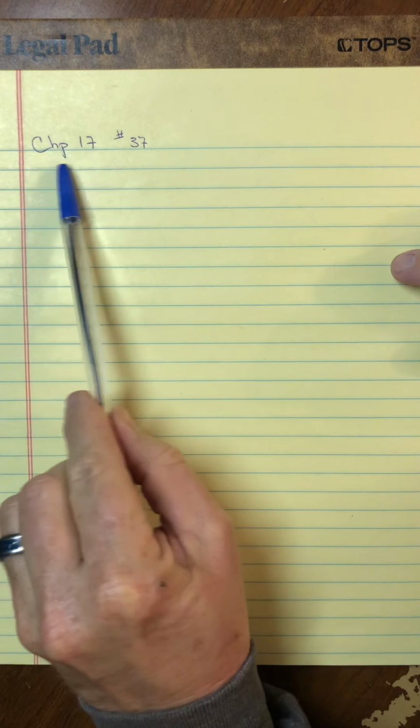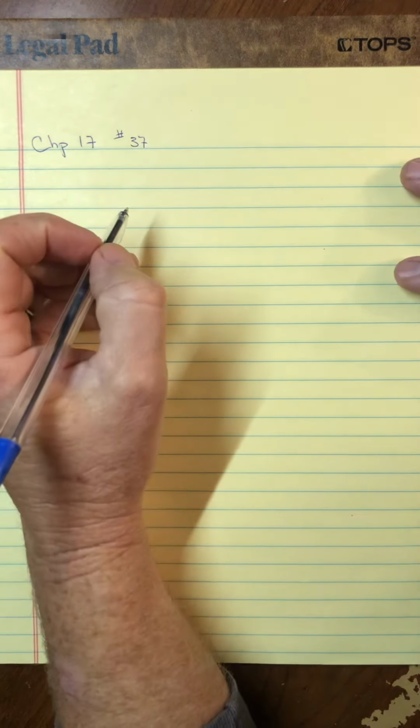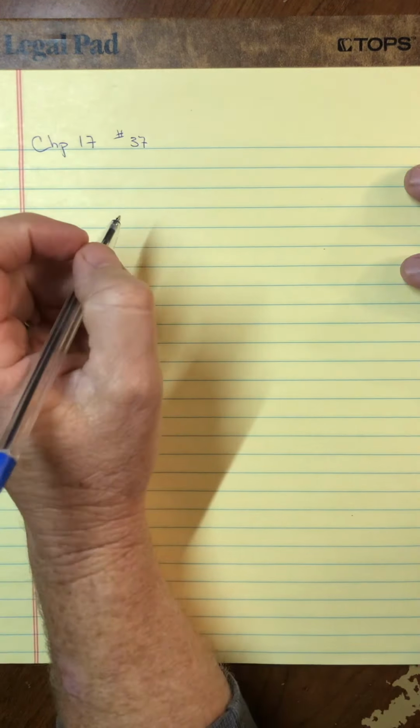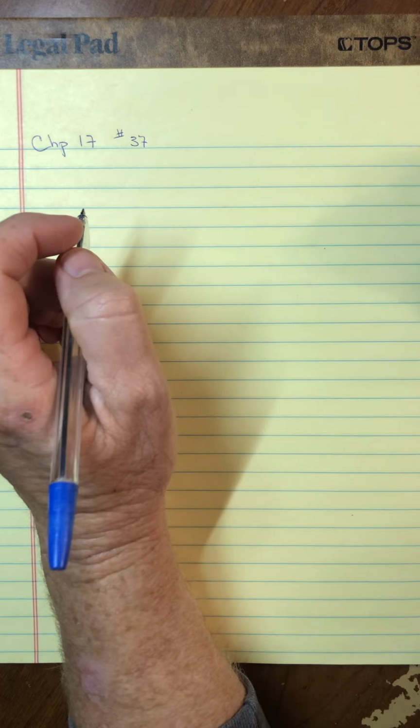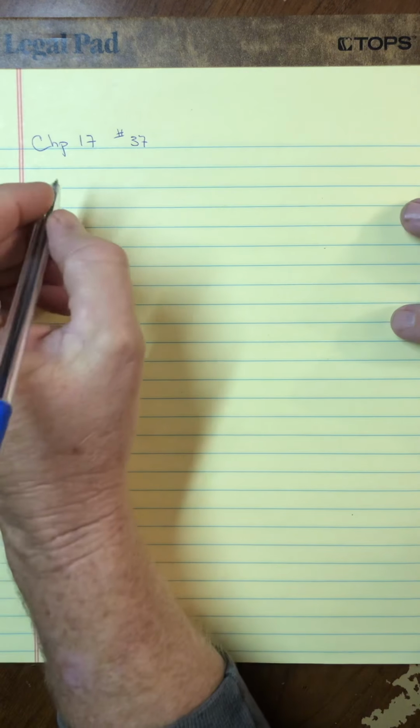Let's see. Looks like I got a question from chapter 17, number 37. So, dealing with sound waves here. Let me read it. It says a tuning fork vibrates at 512 hertz and falls from rest with an acceleration of 9.8.